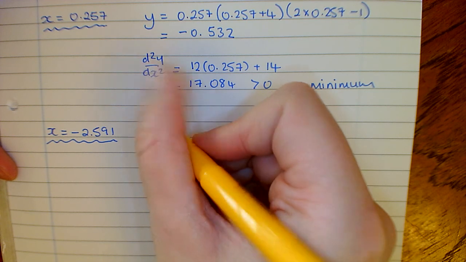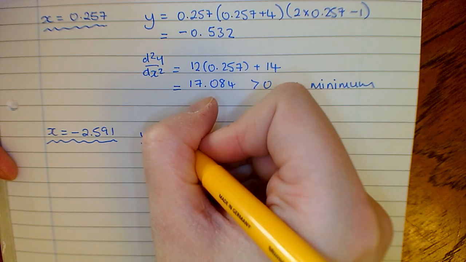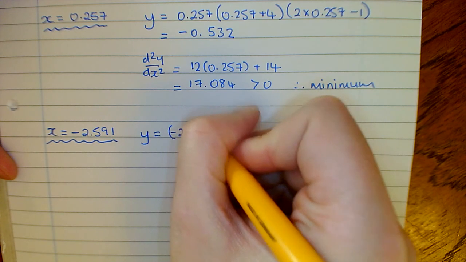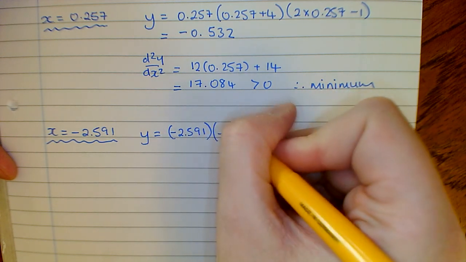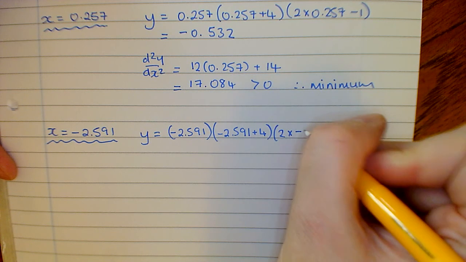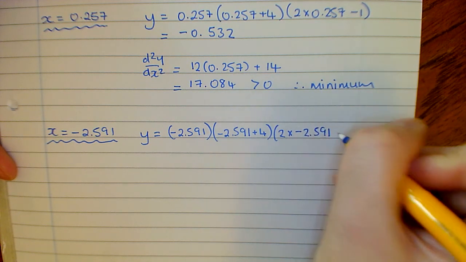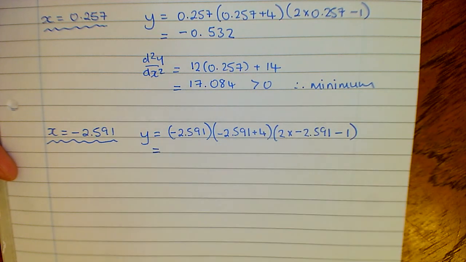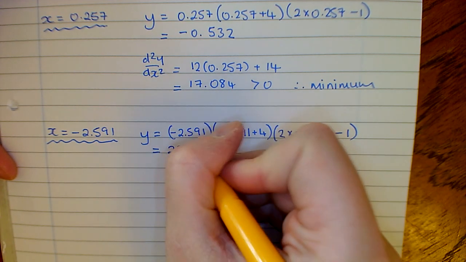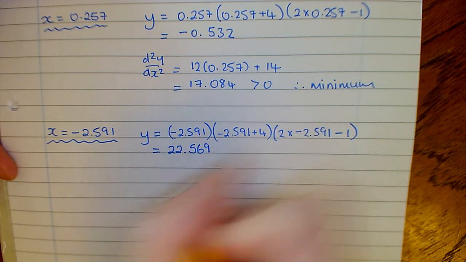So again, putting it into our equation for our cubic. And then working that out, we get that y is 22.569.